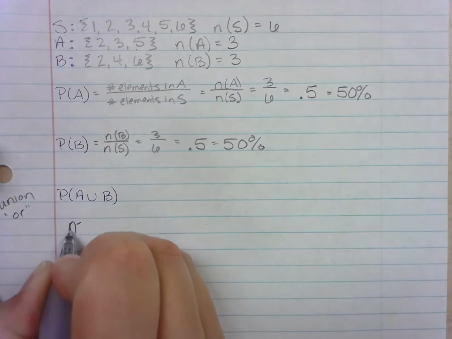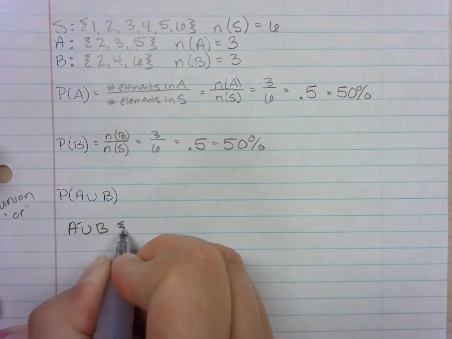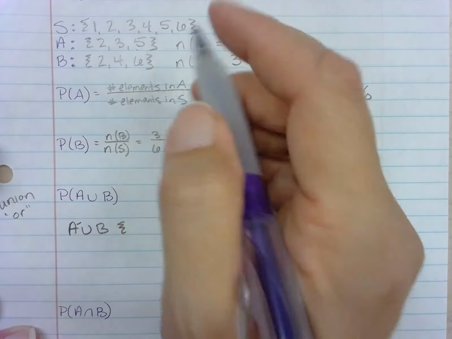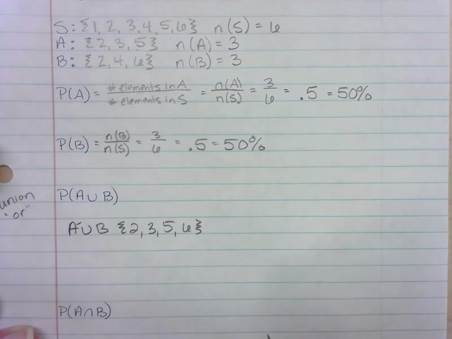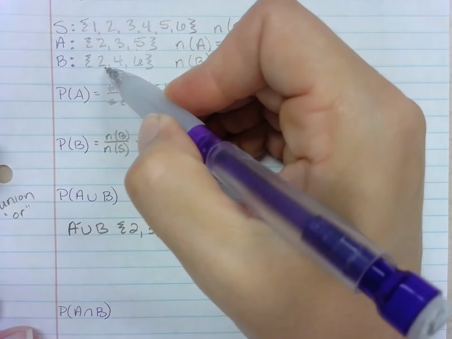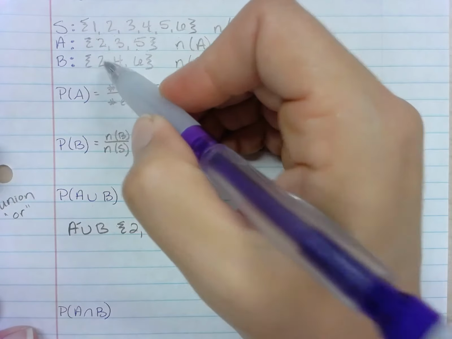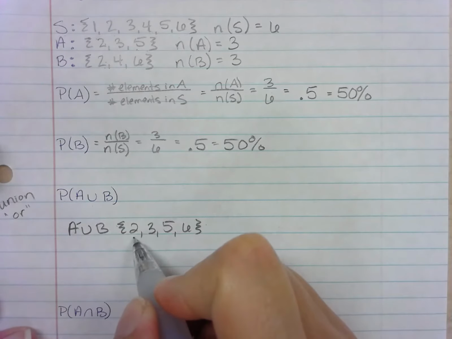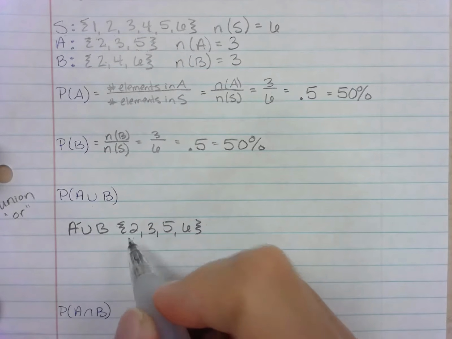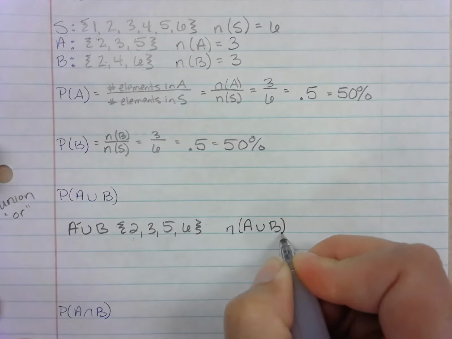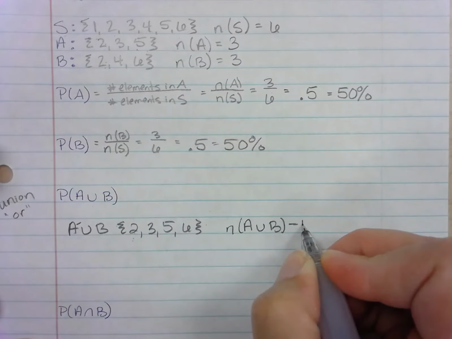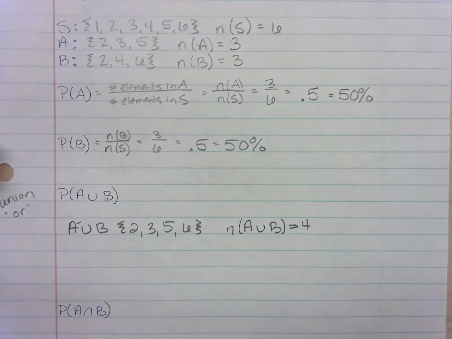So we have A or B, and our set is all of these numbers. They have a 2, they have a 3, they have a 5, and they have a 6. They share a 2, but they share it, so you don't write it down twice. There aren't 2 of them. There's just one 2, it just happens to be in event A and in event B. So we write it down one time, and we see that the number of elements in A or B is 1, 2, 3, 4 elements. So there's 4 elements in that union. I left a number out, didn't I?